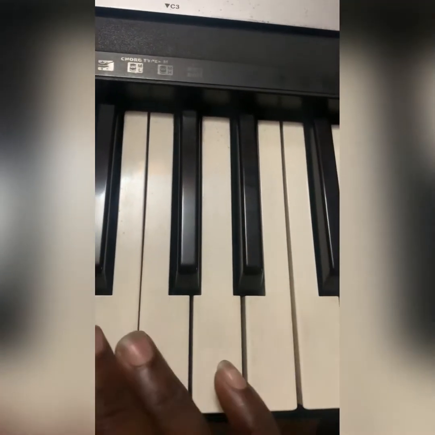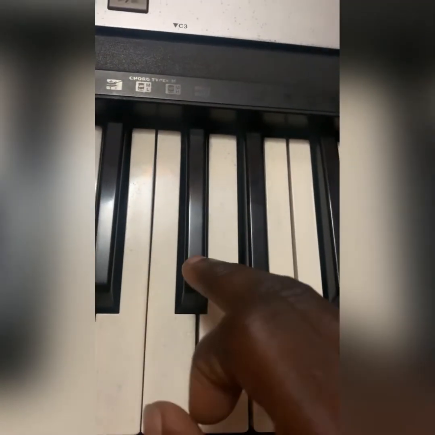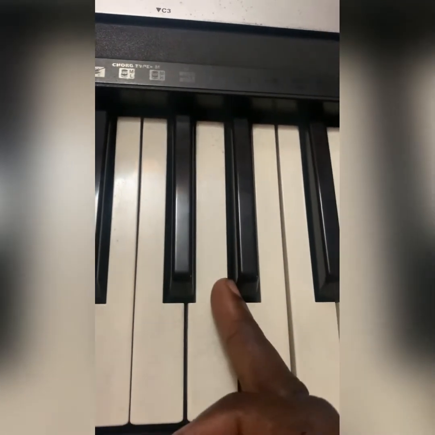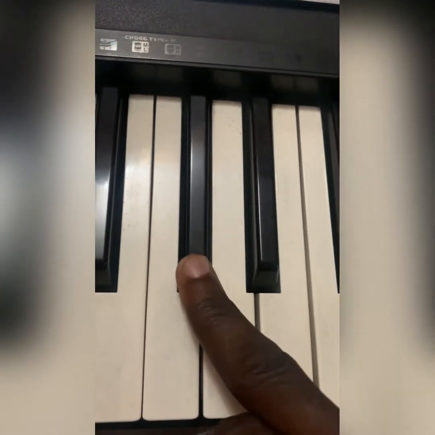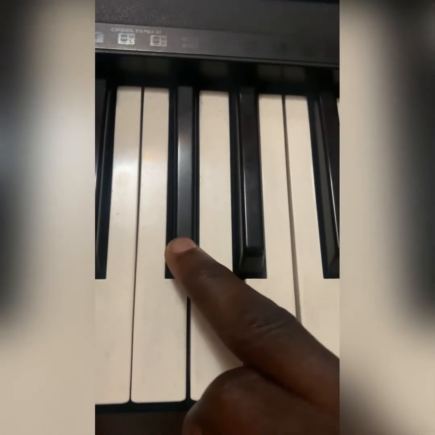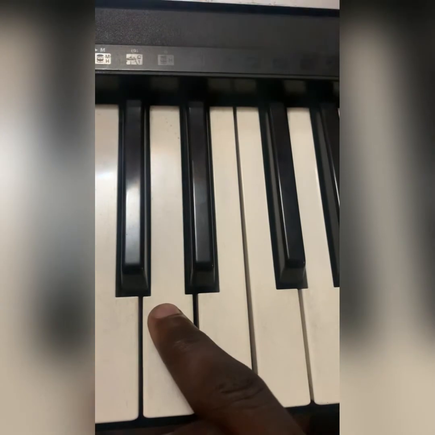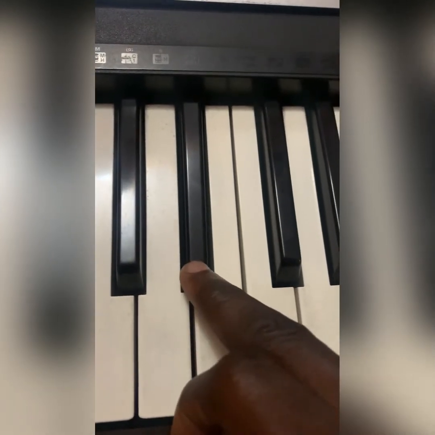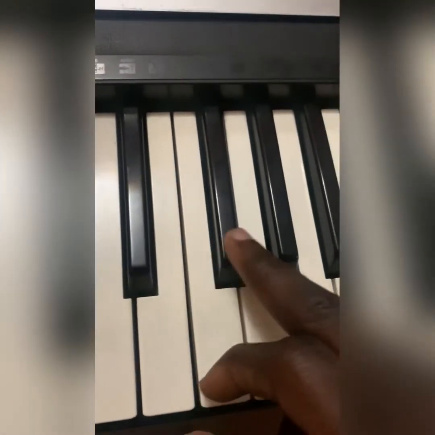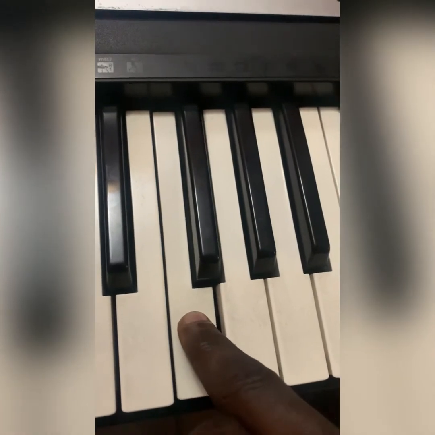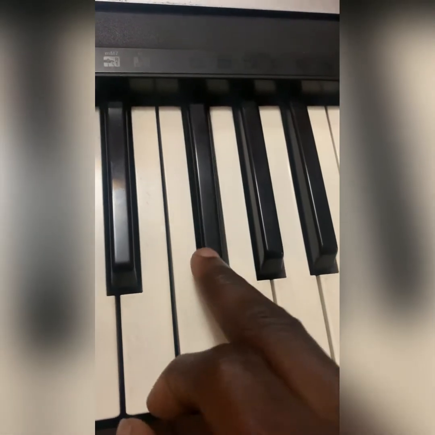Flat is used to lower a note by a semitone. A sharp is used to raise a note by a semitone. So you see from C, when we raise it here, it became what? C sharp. If you put it on D and you want to lower D, it turns to what? D flat. So this particular key is either C sharp or D flat. If you look at this key, same thing applies to it too. From D, if you want to raise D, this key becomes what? D sharp. And if you want to lower E, it becomes what? E flat. If you go over to this black key, this is F. So if you want to raise F, it turns to F sharp. And then if you want to lower G, it turns to G flat.